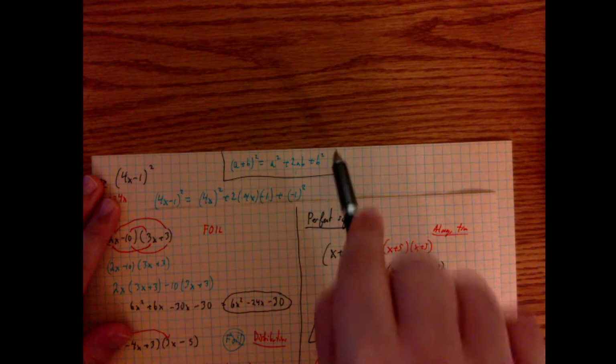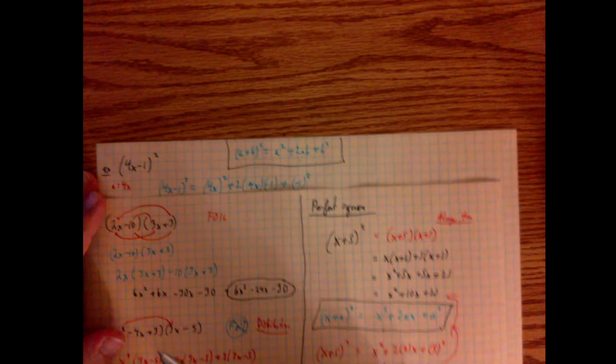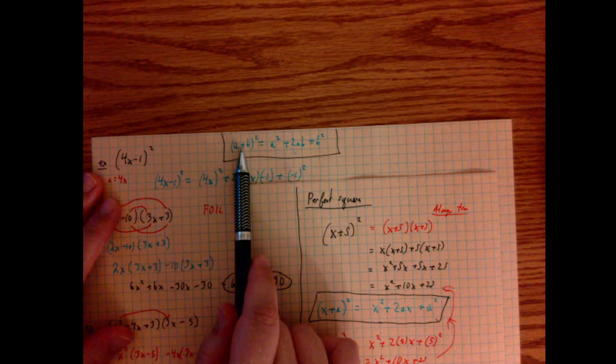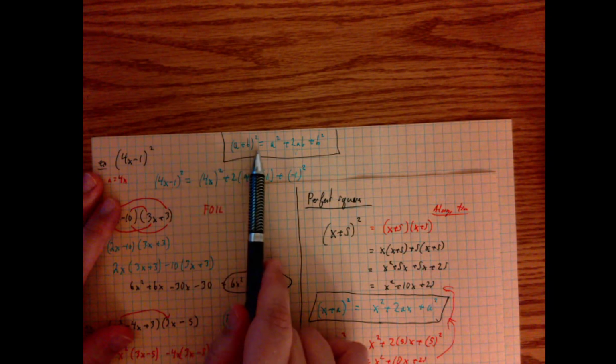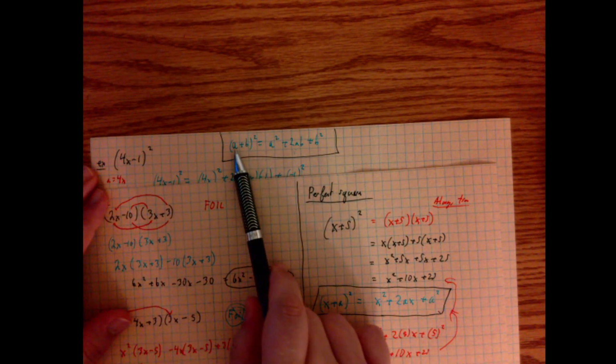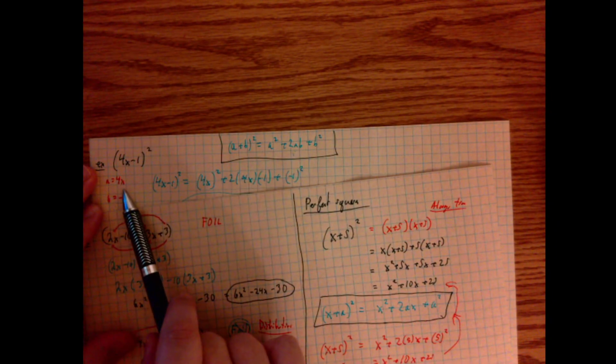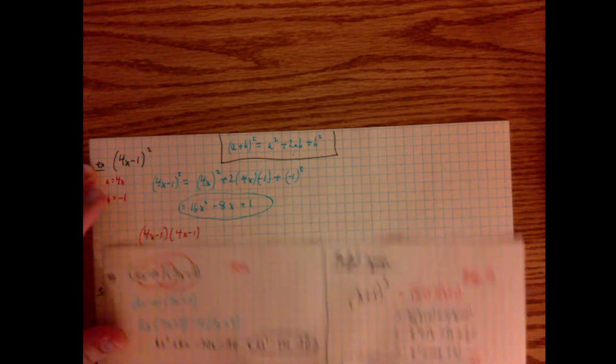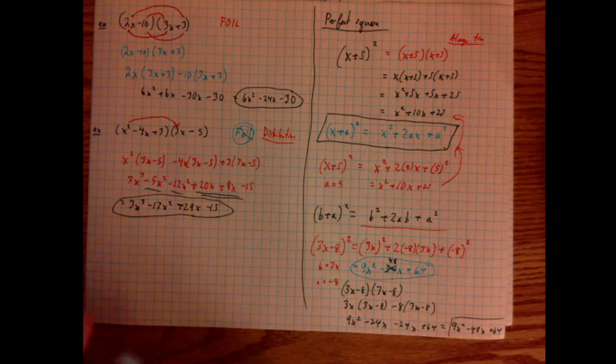I usually focus on this version because if I get something like a 4x minus 1, well, then I get confused about where my x is and where my a is and where my b is. And so this formula works really well because in this case, a can be anything including 4x. B can be anything including negative 1. And so we can do our substitutions and get to our solutions just a little bit faster than we would before. So, today, perfect square formula.